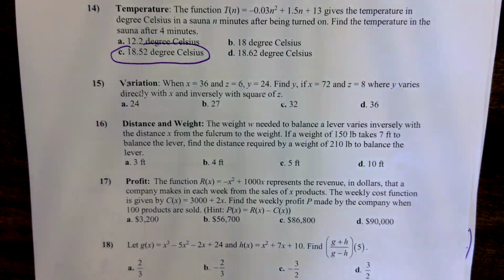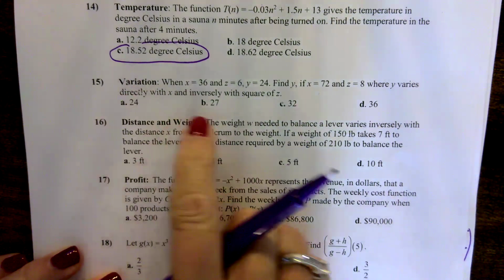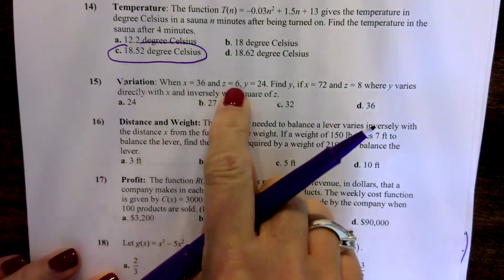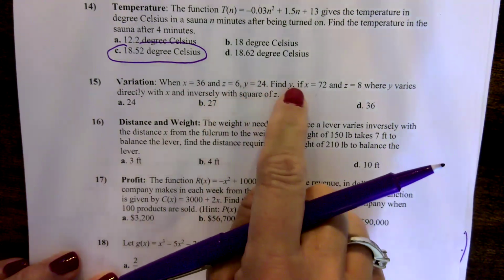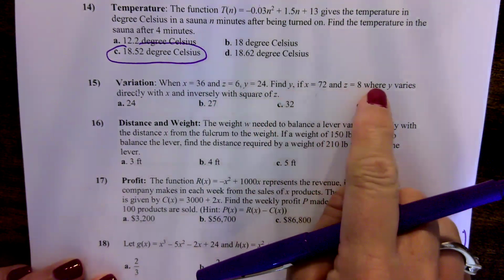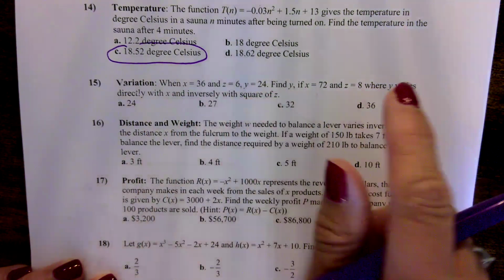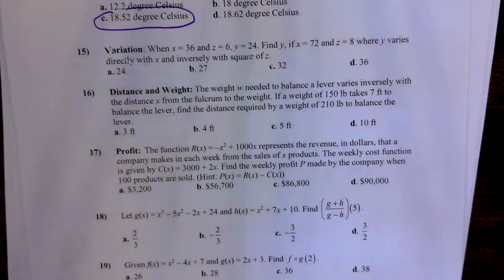So we did some work with variation, types of variation. So 15 is all about that. So it says when X is 36, Z is 6, Y is 24. Find Y if X is 72 and Z is 8, when Y varies directly with X and inversely with the square of Z. So when we worked with these problems, we said we needed to come up with the outline equation.